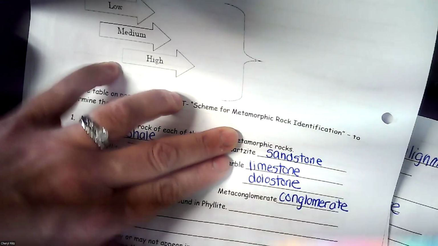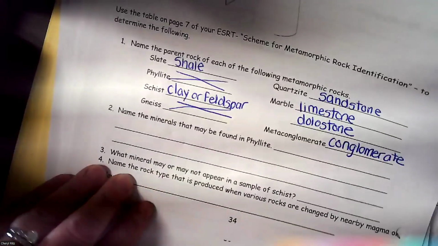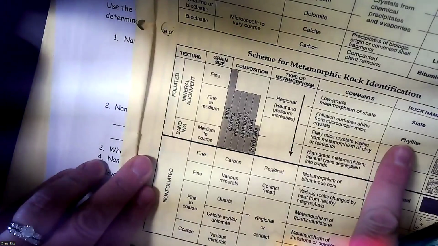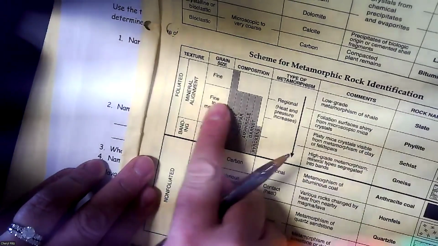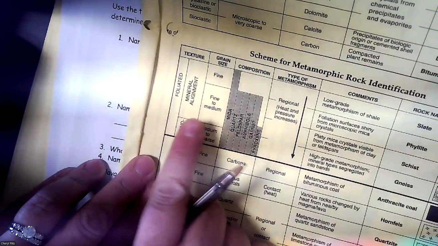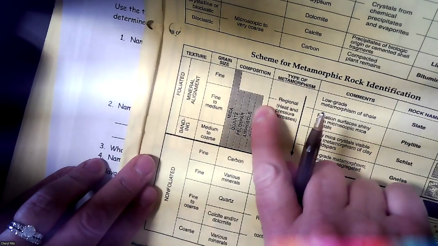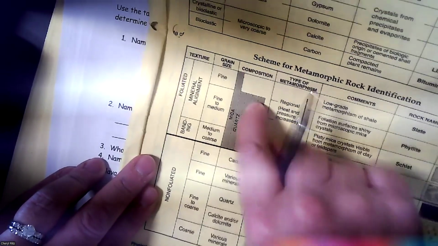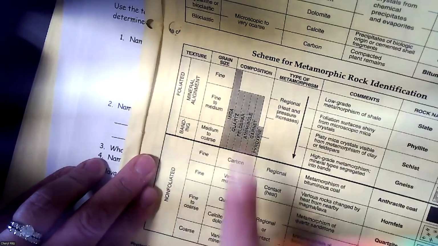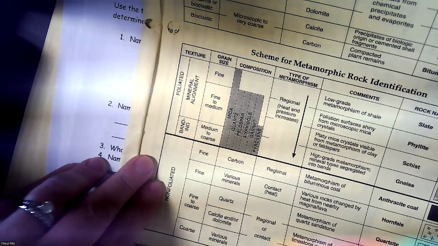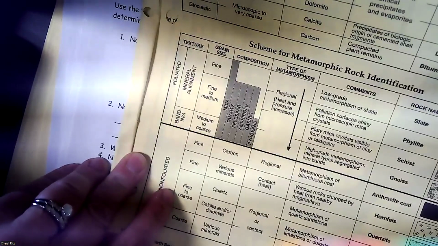Like I said, metaconglomerate will not be on the Regents. I just thought you could probably figure it out. Now, phyllite. How do we figure out the minerals in phyllite? Composition. If the bar is there, then that mineral is there. So phyllite, there's a bar for garnet. There is a bar for amphibole and feldspar, quartz, and mica. So basically, it's all of them except for pyroxene. And how about schist then? What mineral may or may not be?